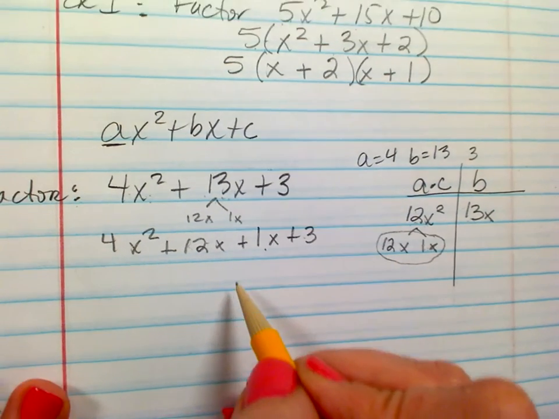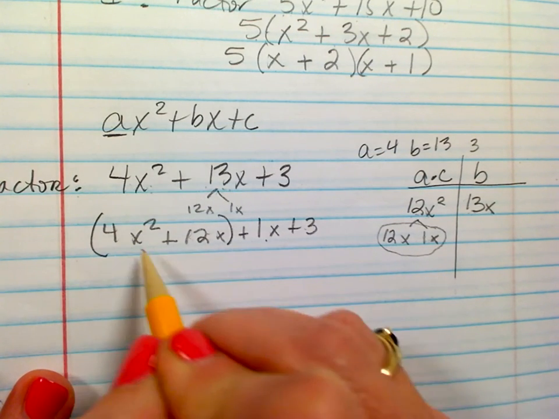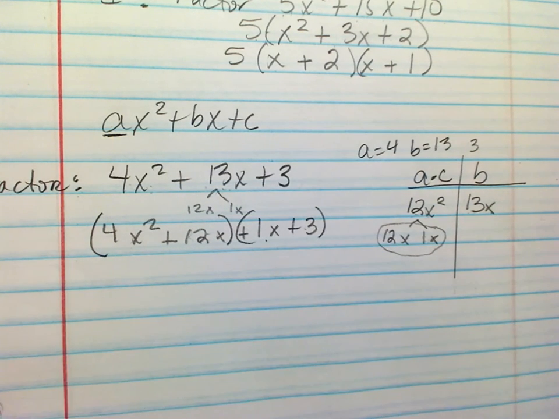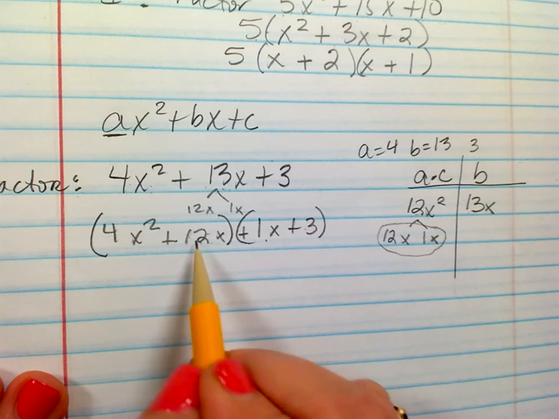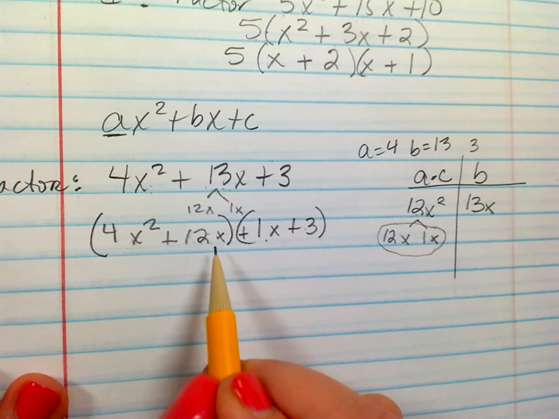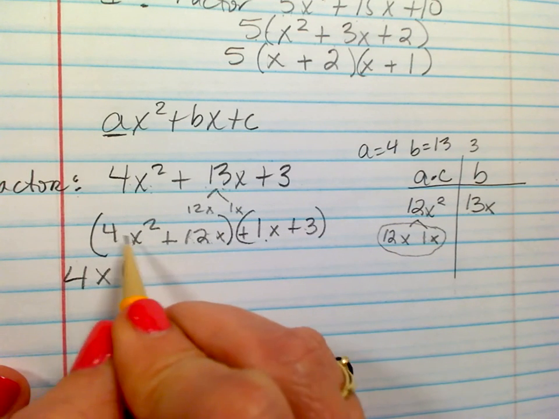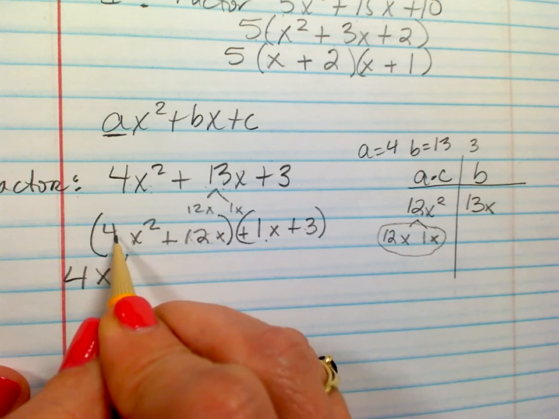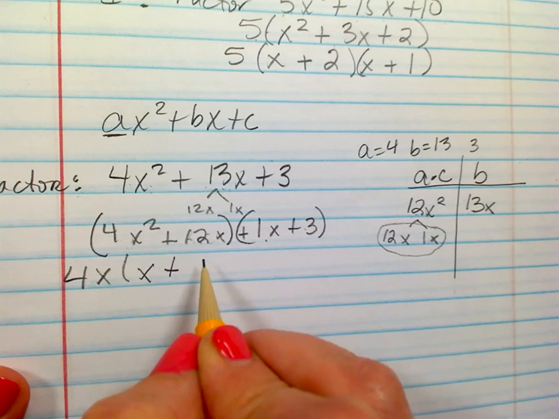Now I'm going to do what we call grouping. Usually it's going to be the first two and the last two. And now I'm going to factor out the GCF in both of these polynomials. So 4x squared plus 12x, I'm going to factor out a 4x because 4 goes into both, and an x goes into both. So 4x, now when I do 4x squared divided by 4x, I just get x, plus 12x divided by 4x is going to be 3.